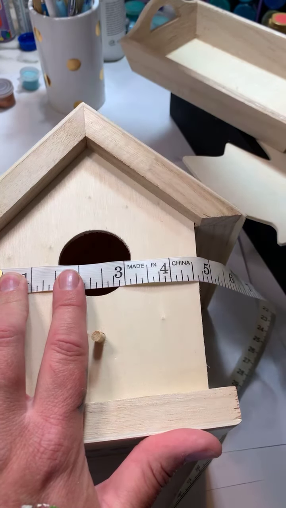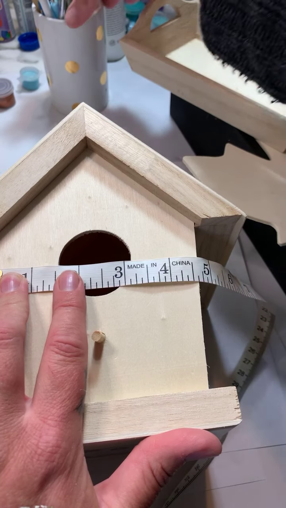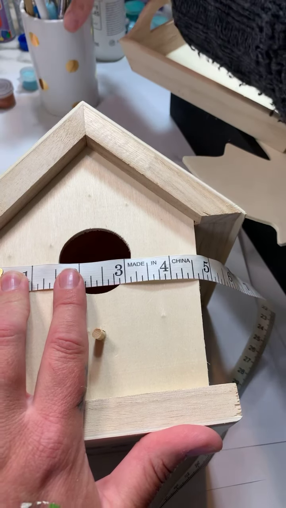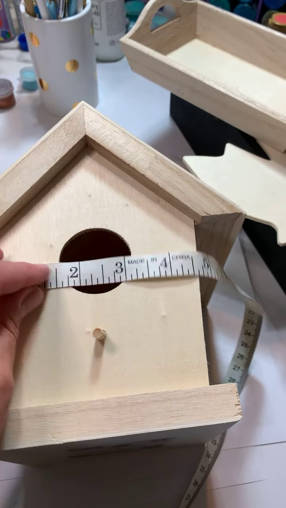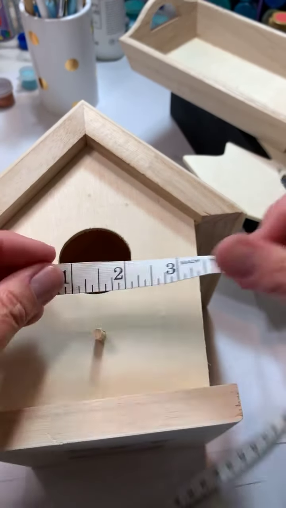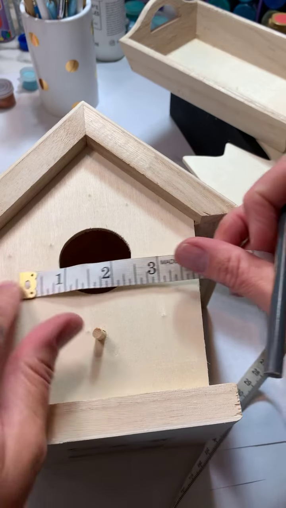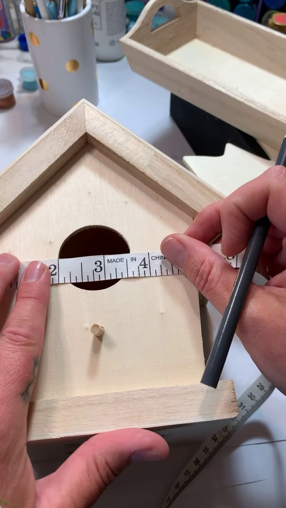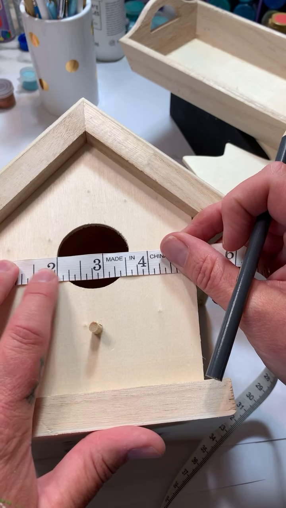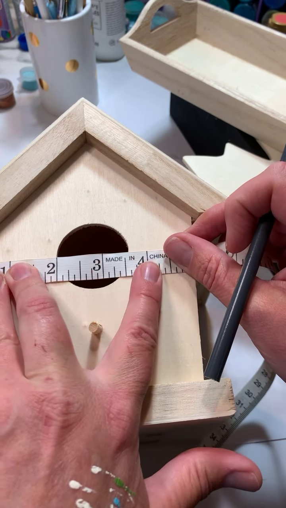So I'm going to grab, let me see if I can find my gray pencil. There it is. So what I would do is try and measure how big is this space, right? So I usually go to the 2. So it's about 2, a little over 1.25 inches.